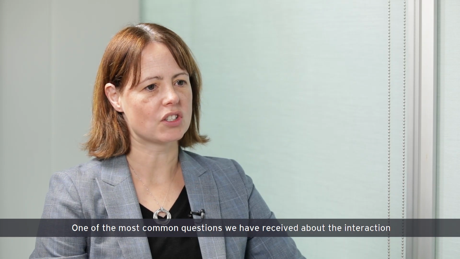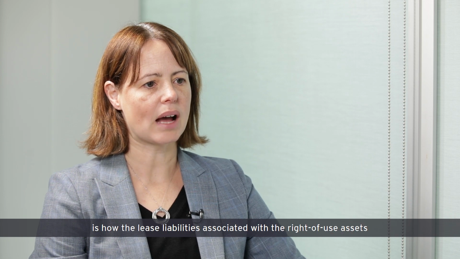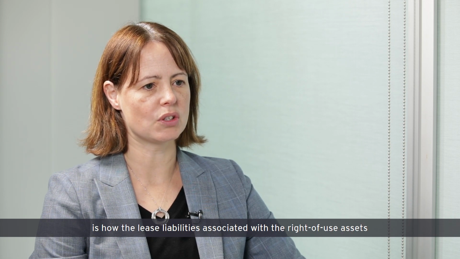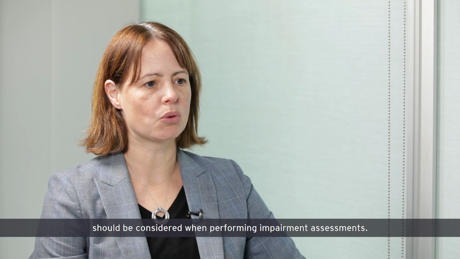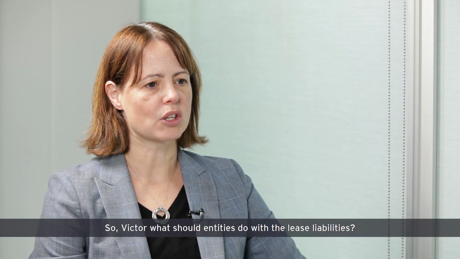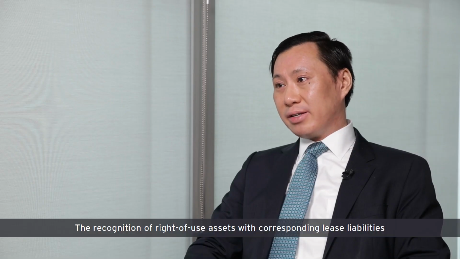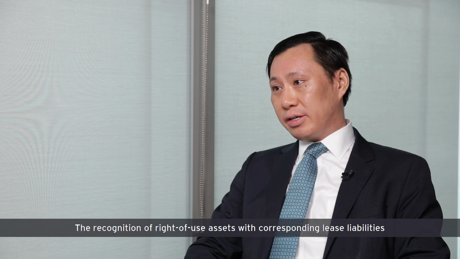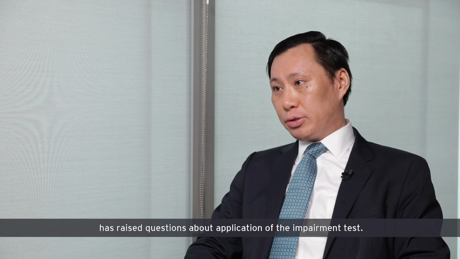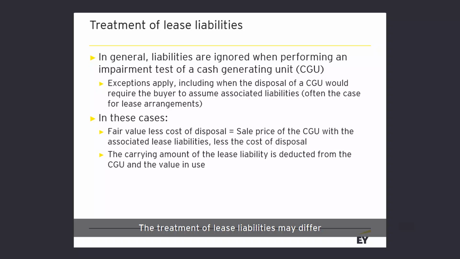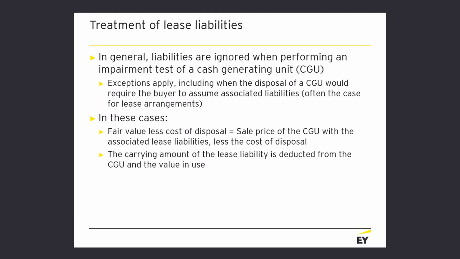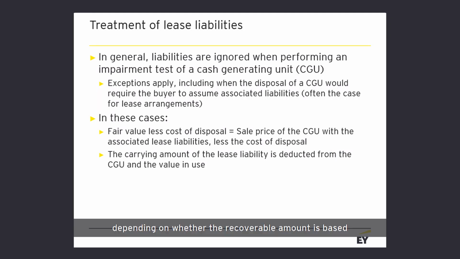So one of the most common questions we've received about the interaction between IFRS 16 and IAS 36 is how the lease liabilities associated with the right-of-use assets should be considered when performing impairment assessments. So Victor, what should entities do with these lease liabilities? The recognition of the right-of-use assets with corresponding lease liabilities has raised questions about the application of the impairment test. The treatment of these liabilities may differ depending on whether the recoverable amount is based on the asset's fair value less cost of disposal or value in use.